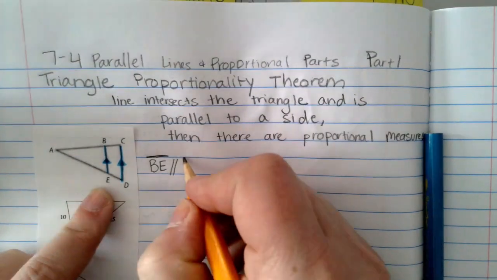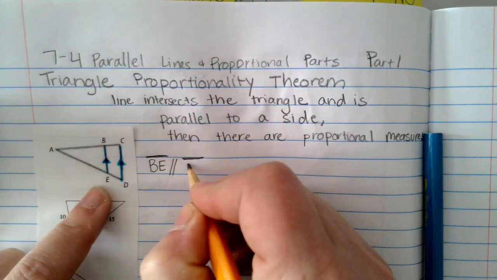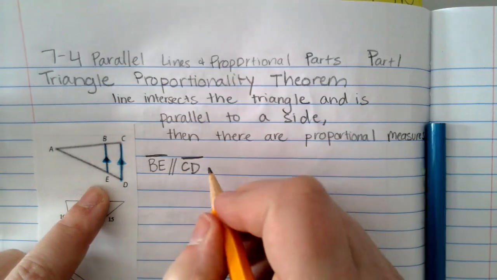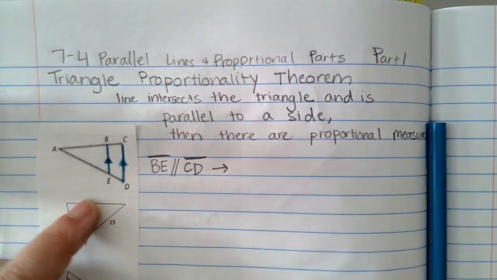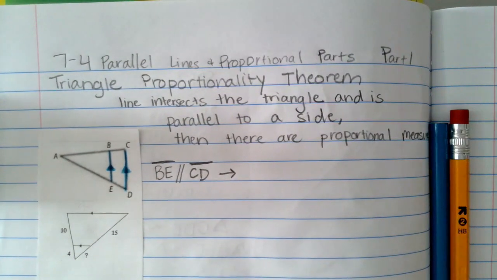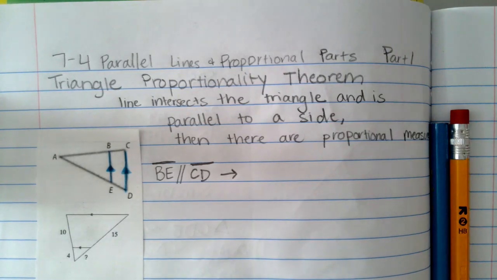Since we know that, there's a couple of proportions, a couple of ratios we can compare. If I look at A to B, we're going to compare to what?